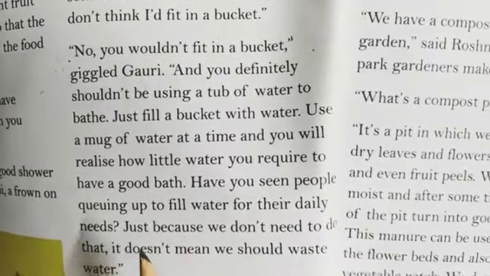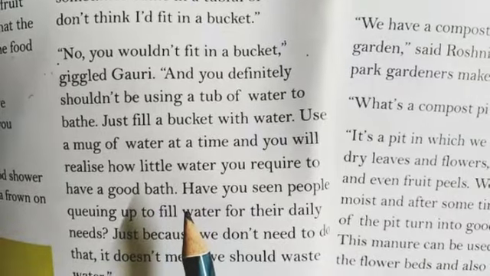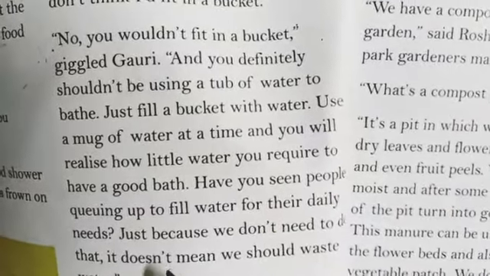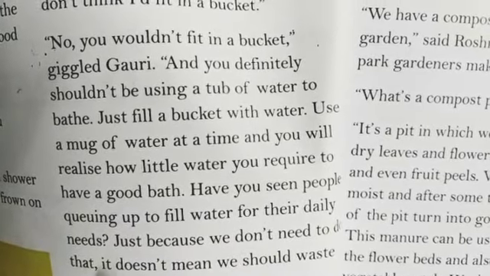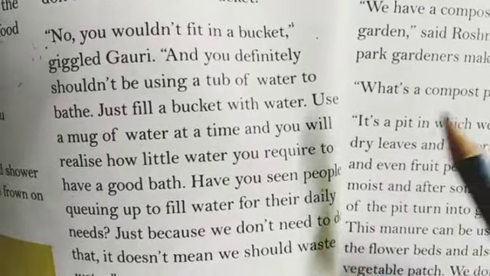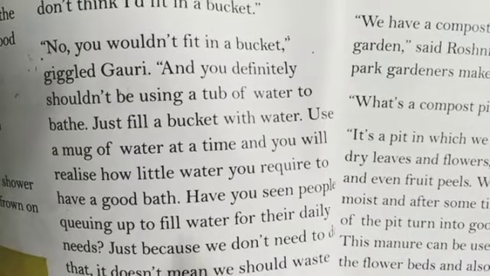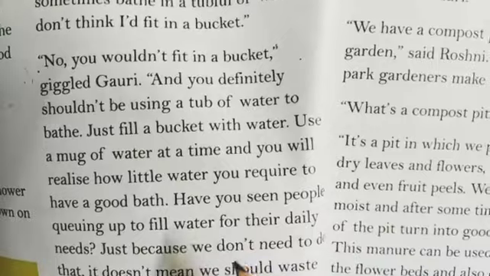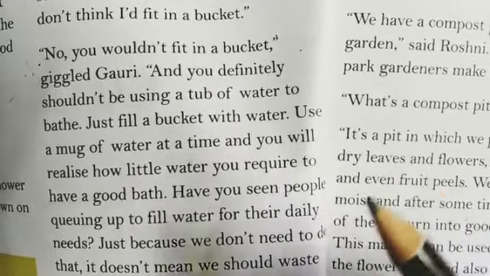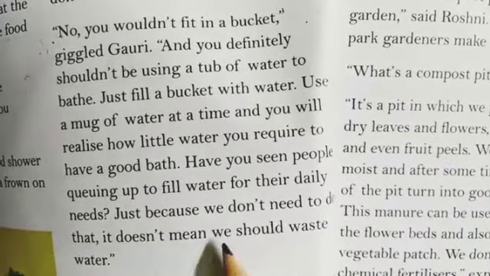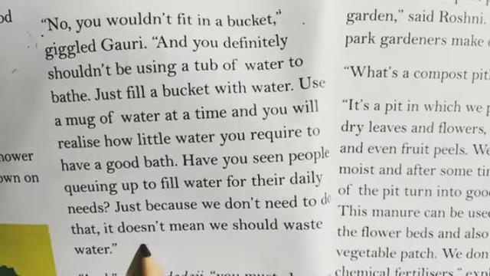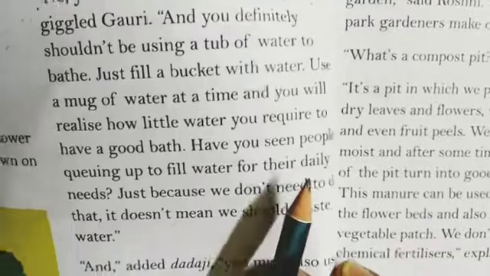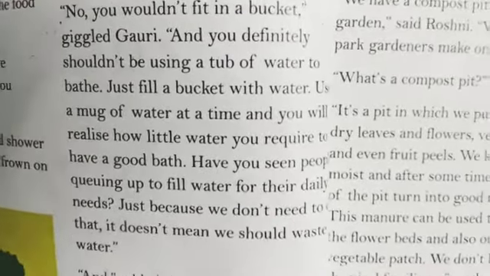If we go to the villages or some towns, we can see in some alleys, at the water tap near the roads, people queuing up, waiting to fetch water for their homes. Just because we don't need to do that, it doesn't mean we should waste water. So we are wasting water by taking a heavy shower.